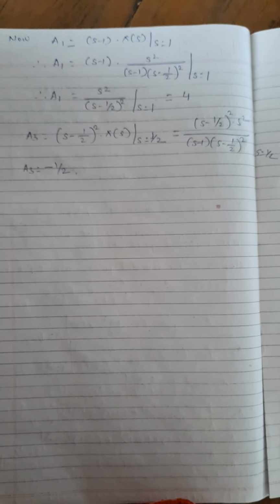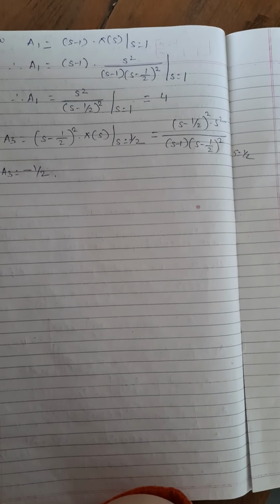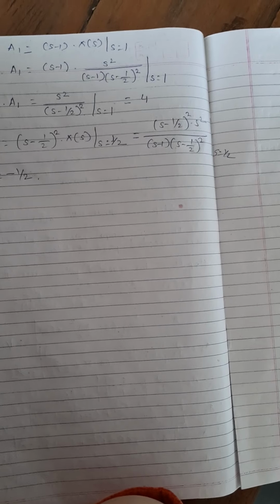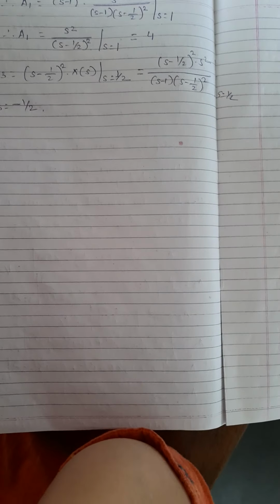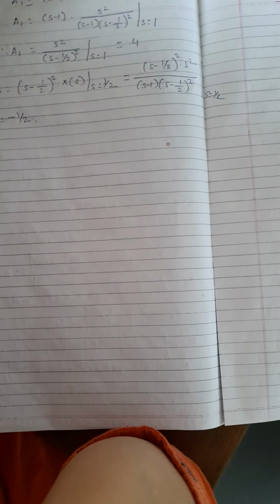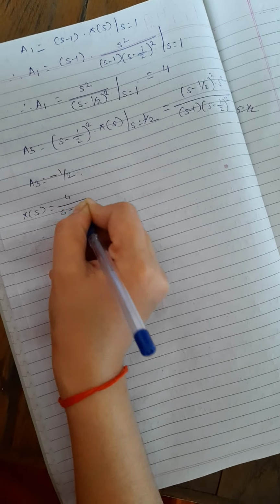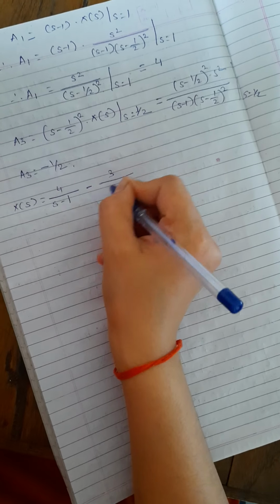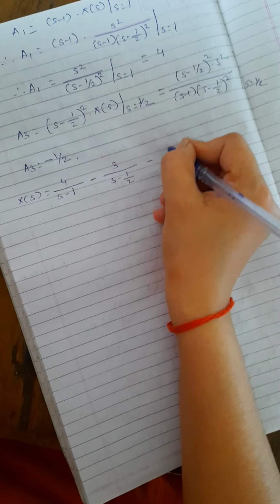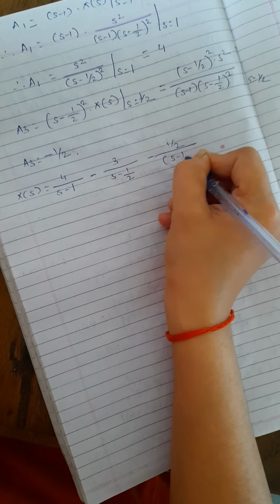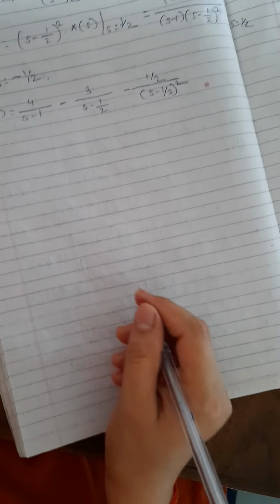Now we put the values of a1, a2 and a3 in the previous equation. So the equation becomes x of s is equal to 4 by s minus 1 minus 3 by s minus half minus half divided by s minus half square. So these are the values of a1, a2 and a3.